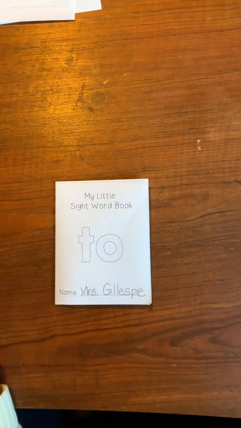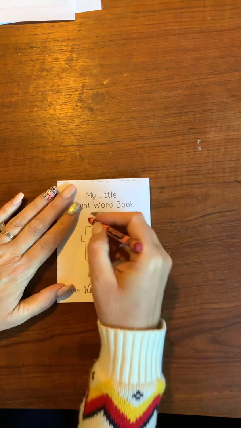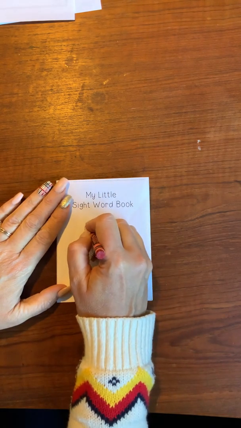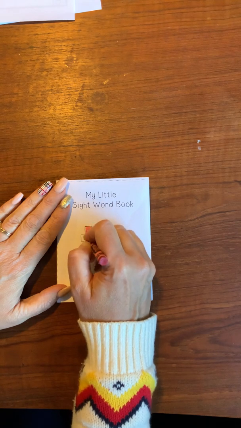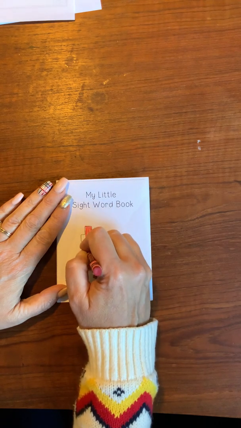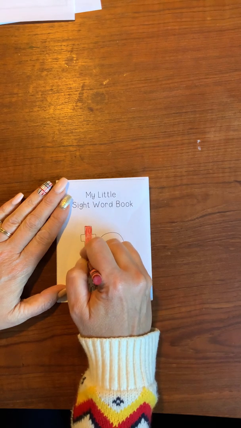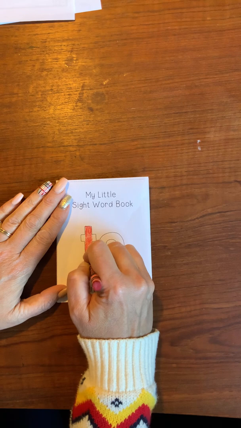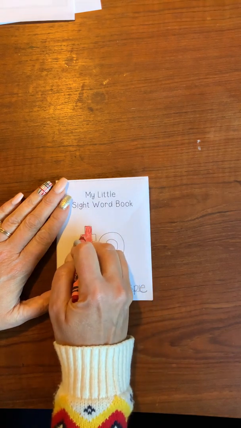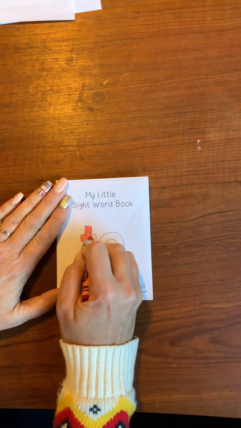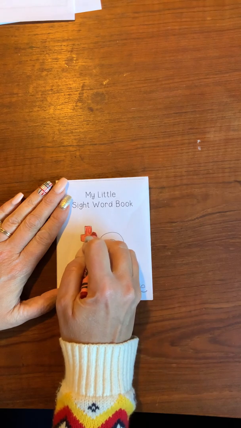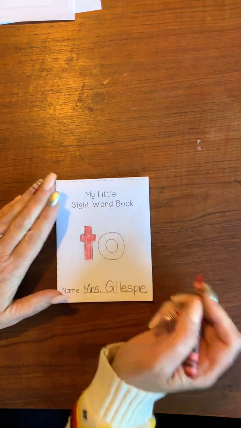We're going to first color in our sight word. So we want to color in our T and our O. Now, this is why we call them a sight word sometimes, because we want to just look at the word and we want to know what it says. Some of the words in our language, we have a crazy language, you really can't sound out.